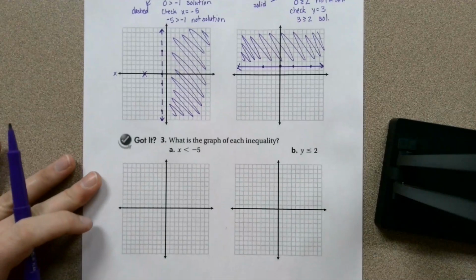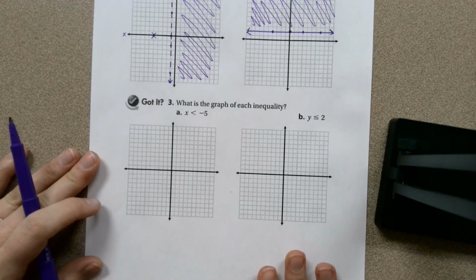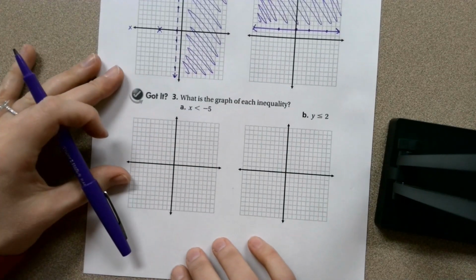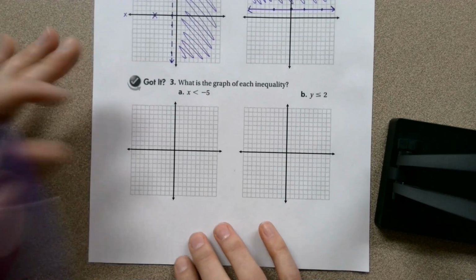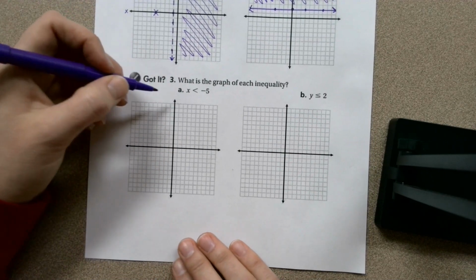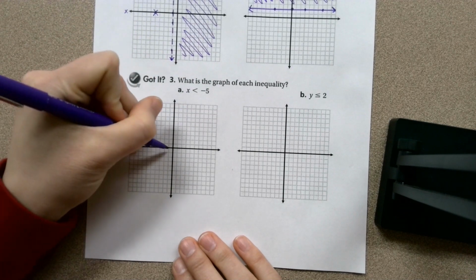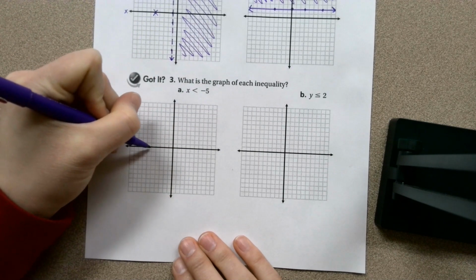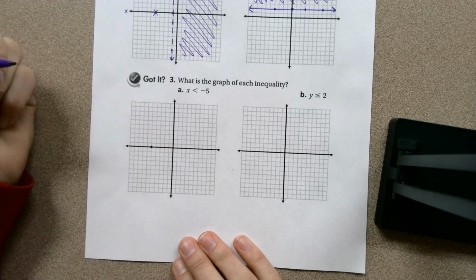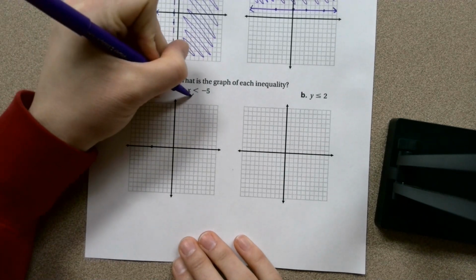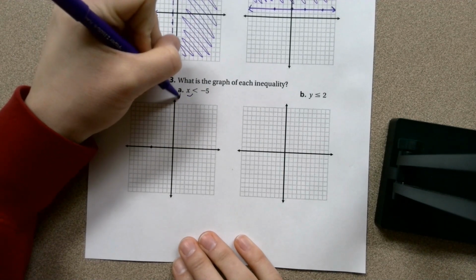Let's do one more. Let's do A, to graph that inequality. We have X is less than -5. So we want to graph at X is -5, 1, 2, 3, 4, 5. It's just the less than symbol, so it's a dashed line.